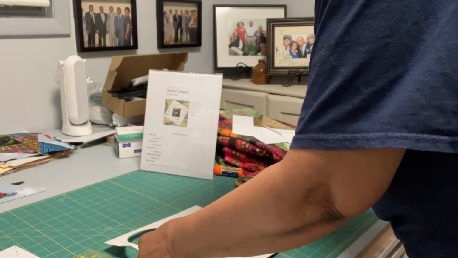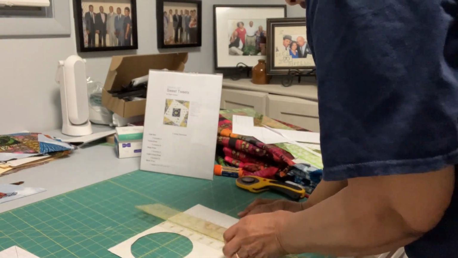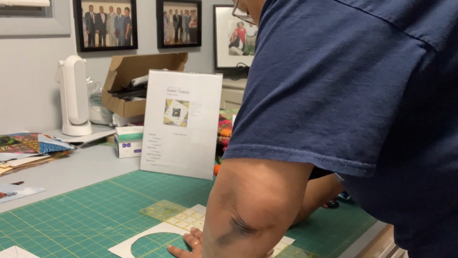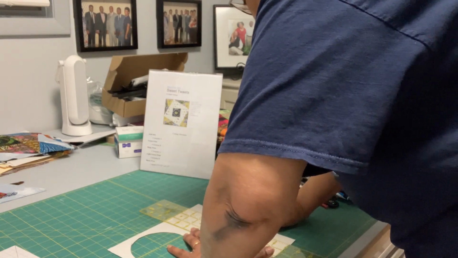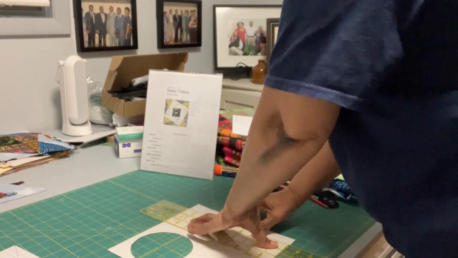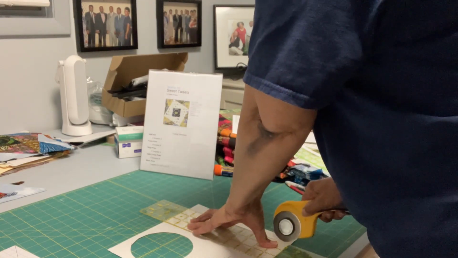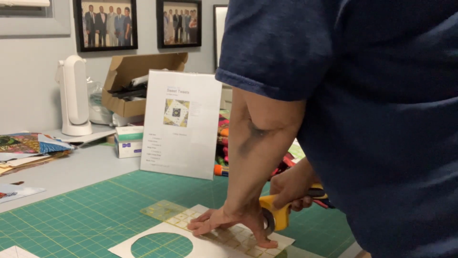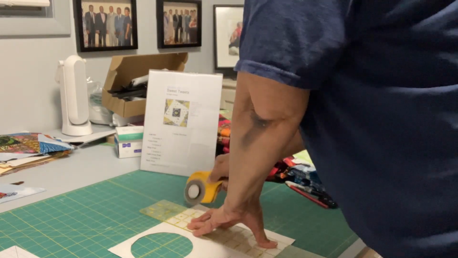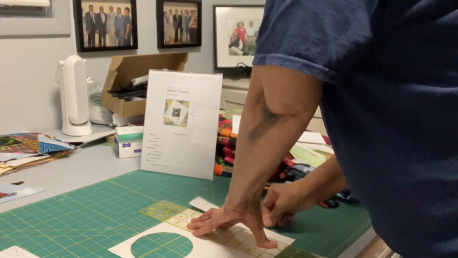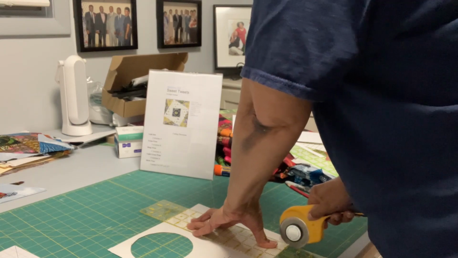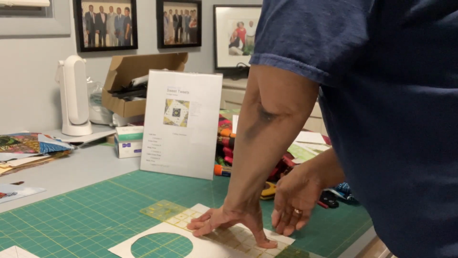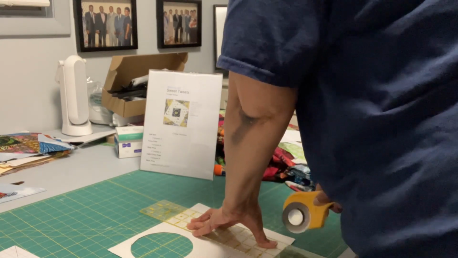And I'll cut the third side, and then you can see it very easily. Make sure you take your time when you're doing this. There's no need to rush. And make sure everything is cut before you move the triangle.